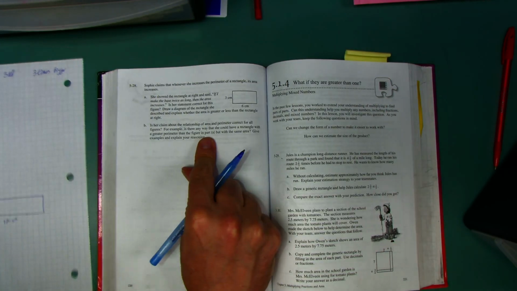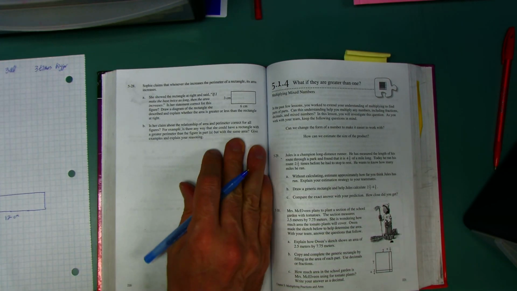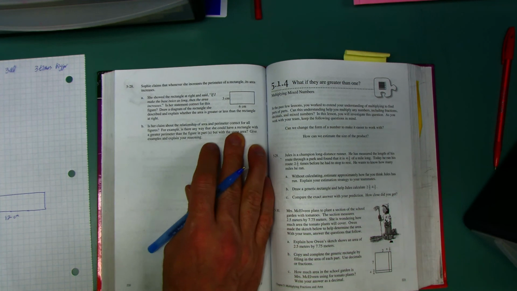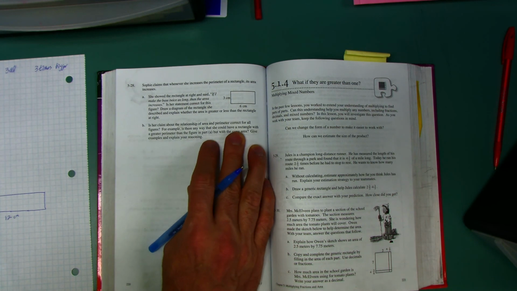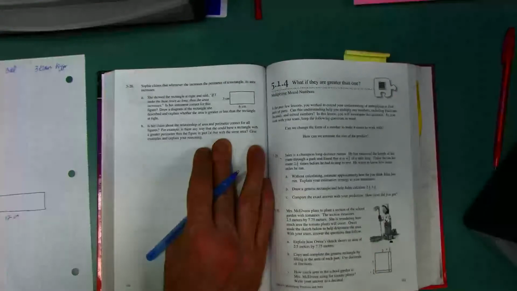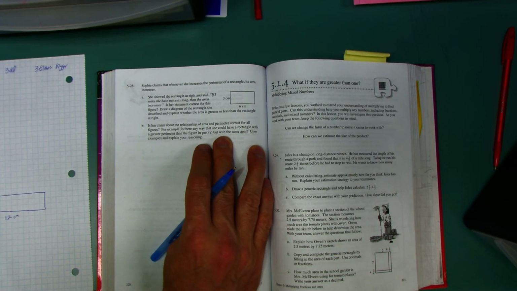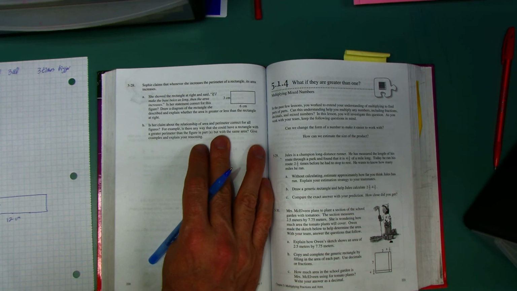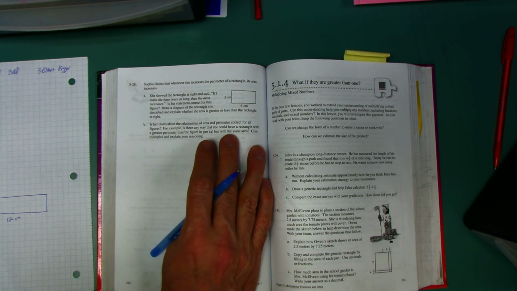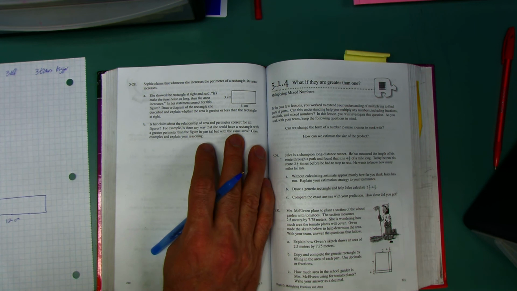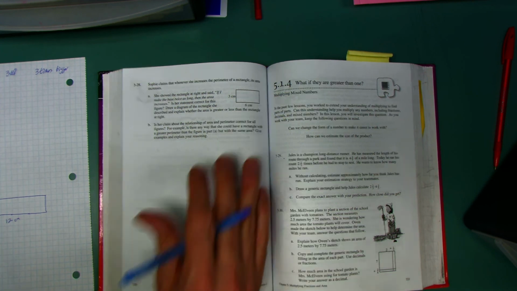Okay, so they're saying, can you have a rectangle with a greater perimeter, a perimeter more than 18, but it still has the same area. And the area we figured out was 18, and the perimeter was 18. Can I have something with an area of 18 but has a bigger perimeter?